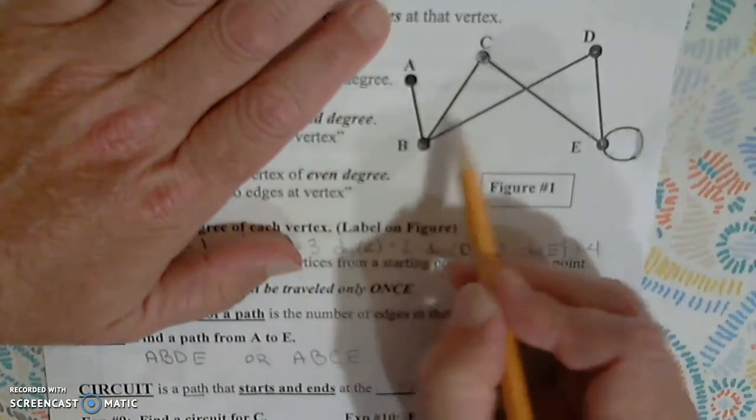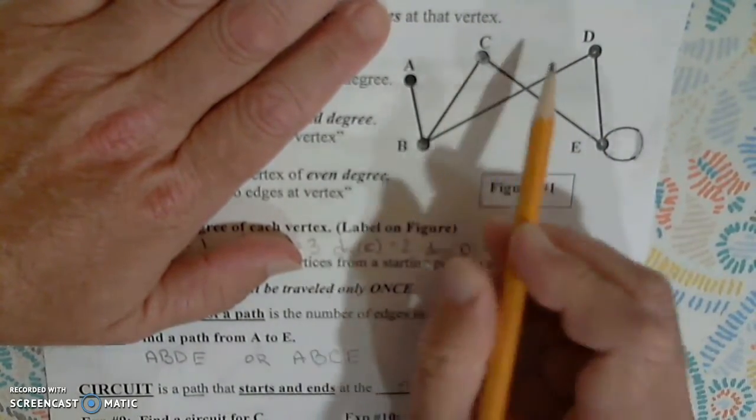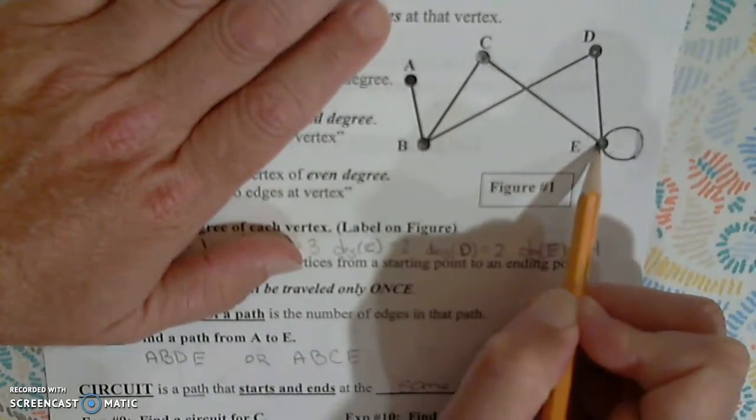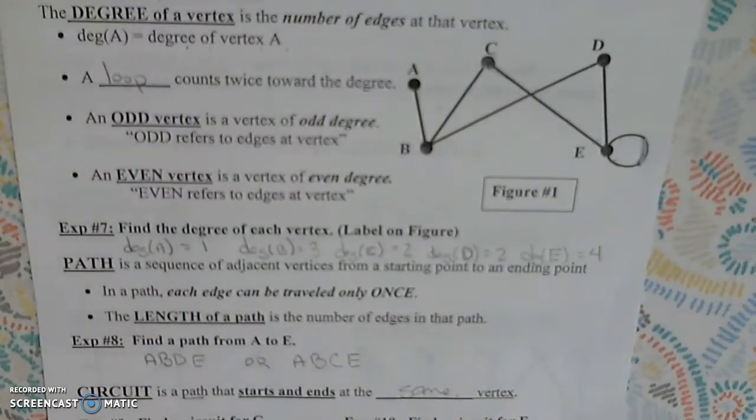Is it the only one? No. I could have gone the other direction. I could have thrown my loop in there and said C, E, E, D, B, C. So once again, I think part of this, as we talked about earlier, is finding the shortest route. So maybe that's where you would not do something.